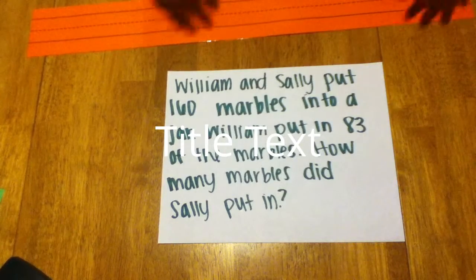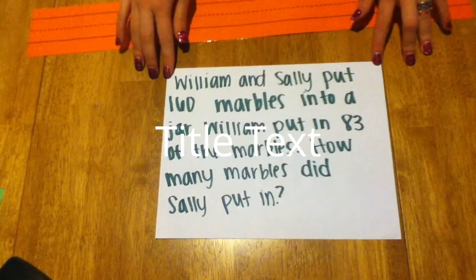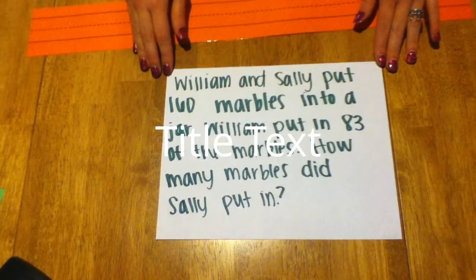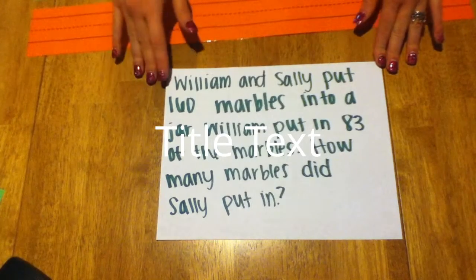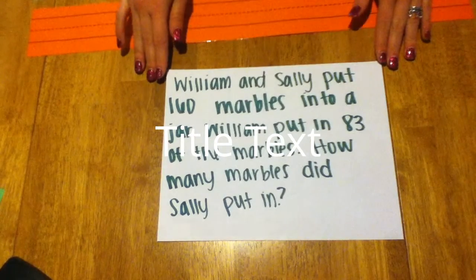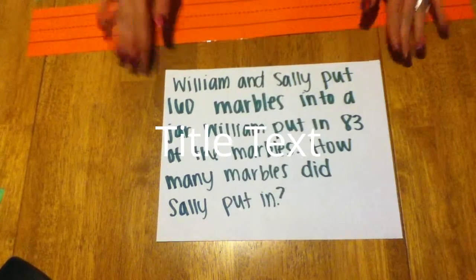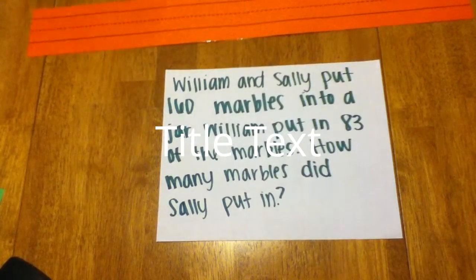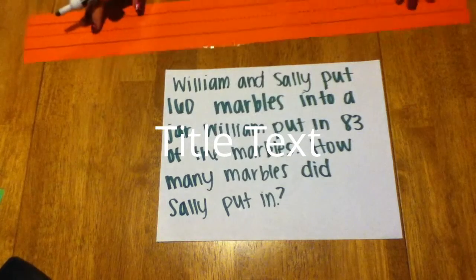We're going to represent this problem using sentence strips. So here's the problem. William and Sally put 160 marbles into a jar. William put in 83 of the marbles. How many marbles did Sally put in? So we're first going to start off by using the bigger sentence strip to represent 160 marbles.